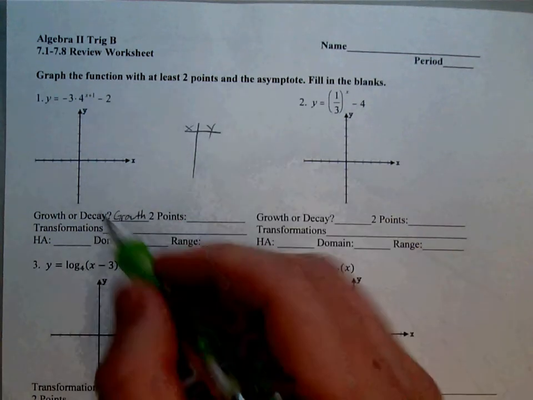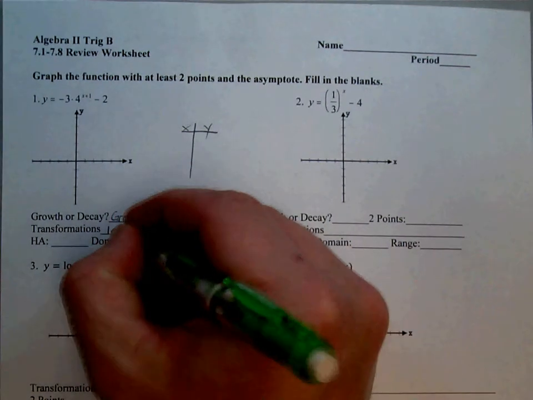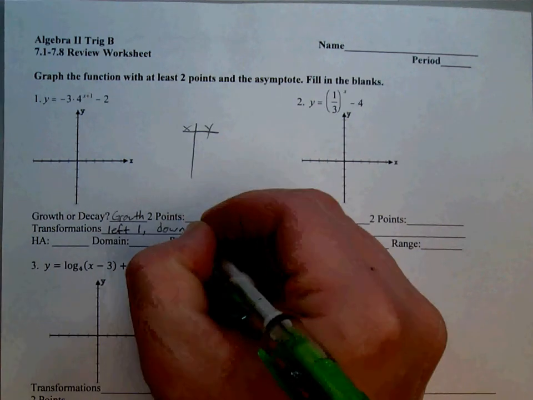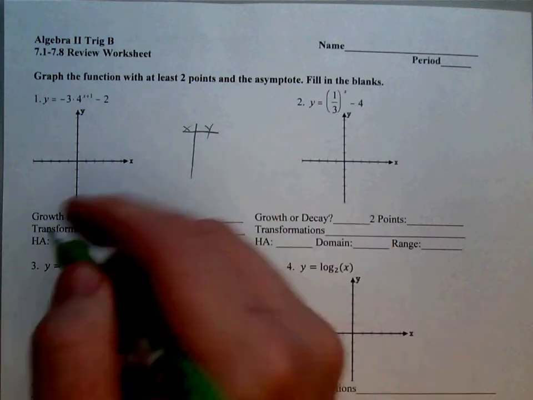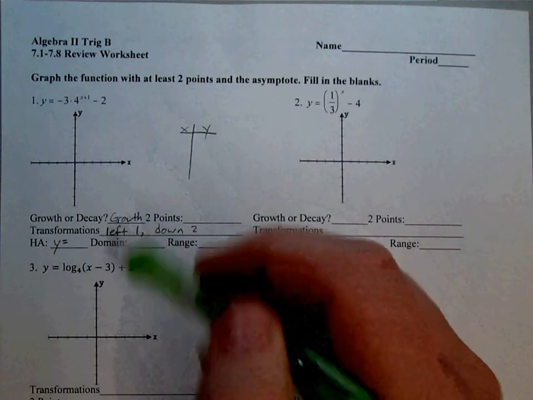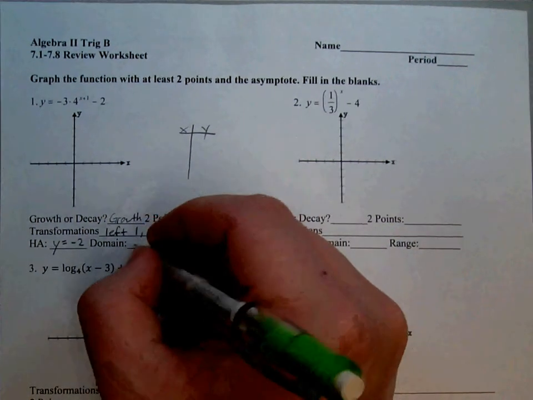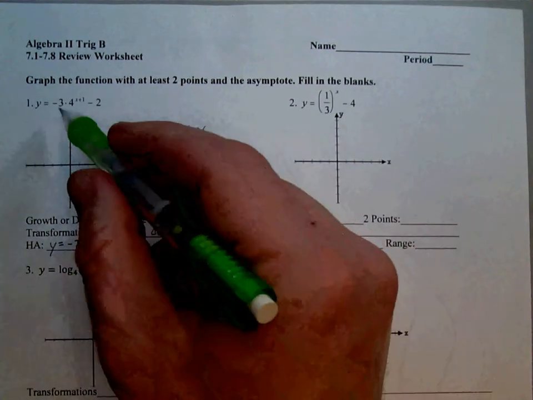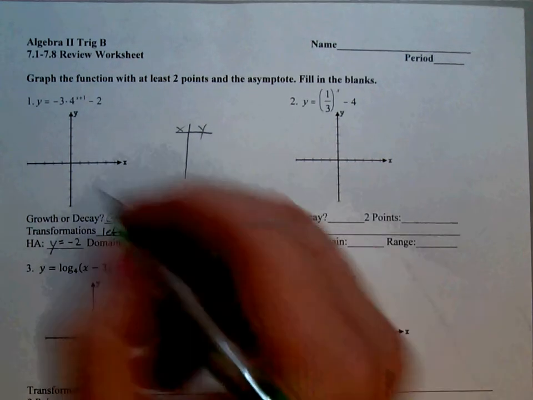I might do some of these other questions first, though. Transformations, it's going 1 to the left. It's going down 2. So horizontal asymptote, it's a horizontal line, so it's going to be a y equals equation. So y equals whatever our k is, which is -2. Domain is all reals. The range, it's going to be opening down, so it's going to be y is less than the asymptote of -2.